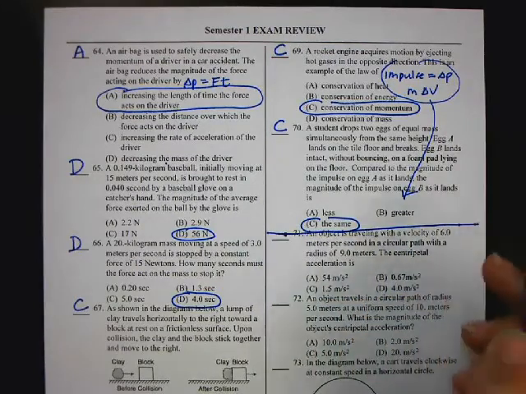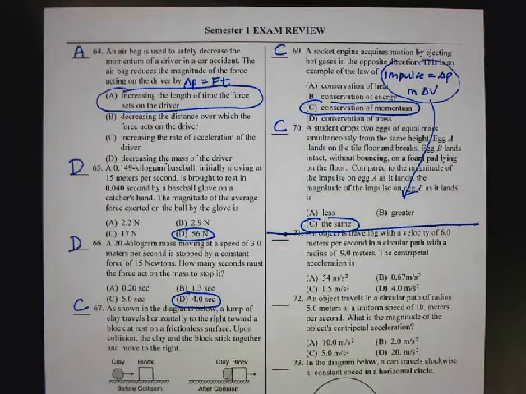So, what I'm going to do is, let's see, we only have 10 more questions. I guess we can do 10, right?